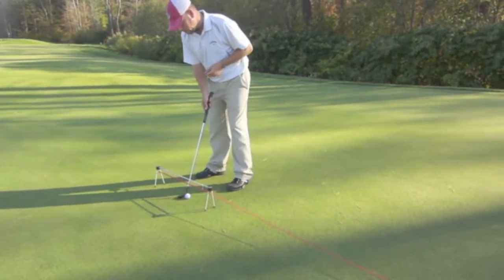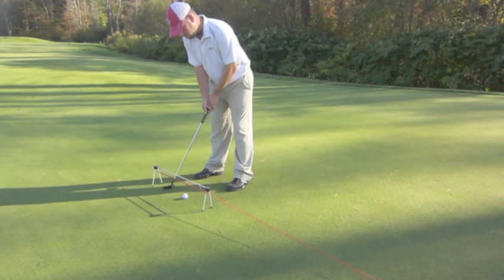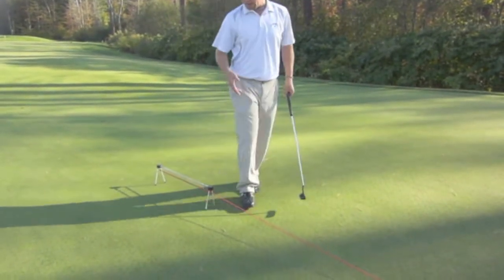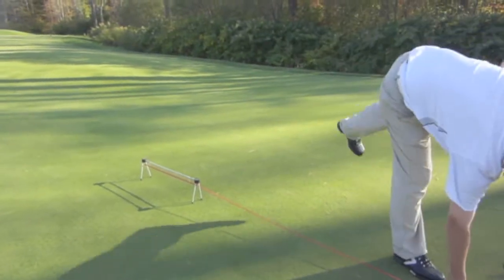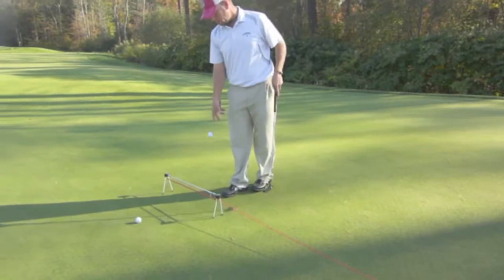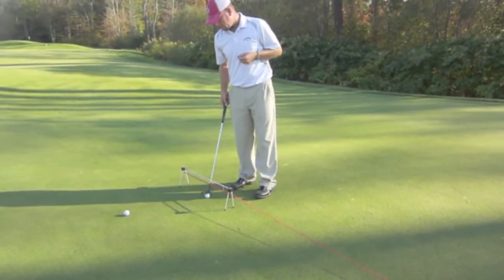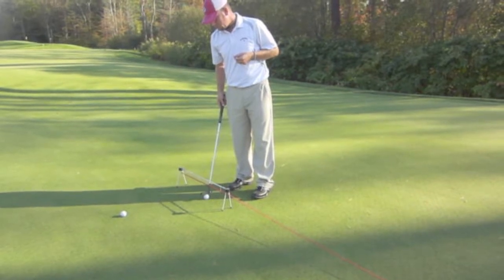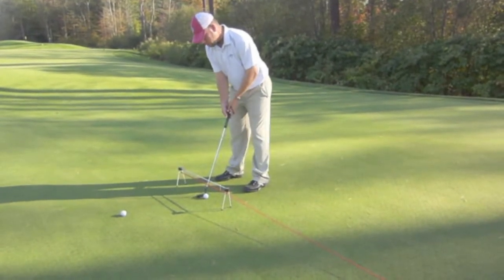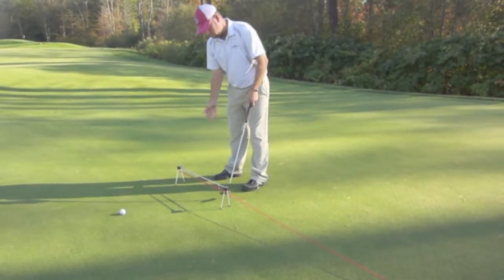What this is doing is a couple things. Perceptually, I can see a square face. Second thing is, I have the visual in terms of where I want to start the ball. It would be very, very difficult for me to start this ball offline with these visuals. So my sole intent is to start the ball online.